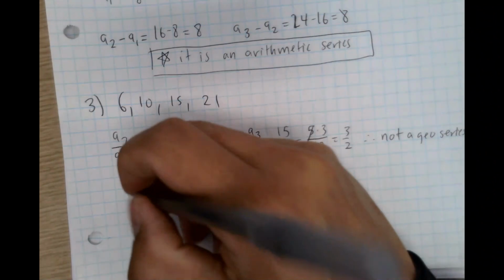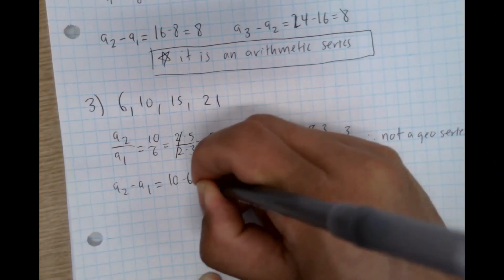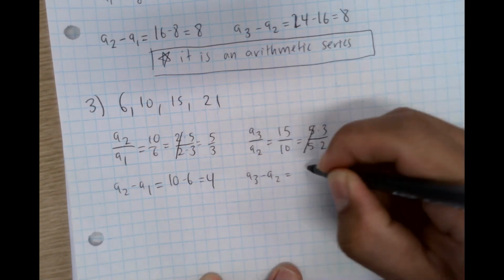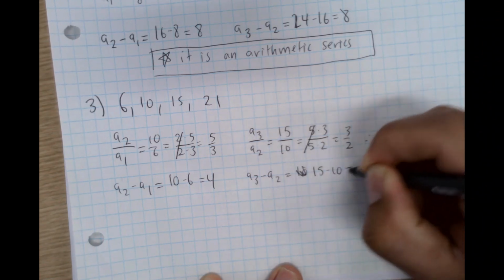Then you could do A2 minus A1, which is 10 minus 6, equal to 4. And then you do A3 minus A2, which is equal to 15 minus 10, which is equal to 5.